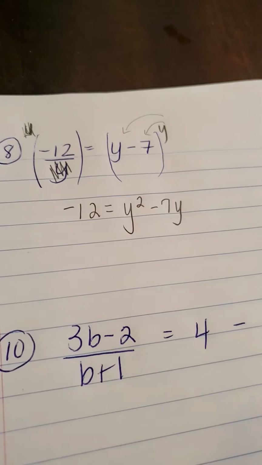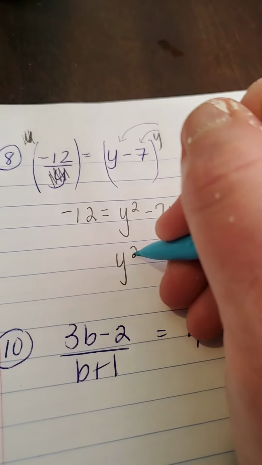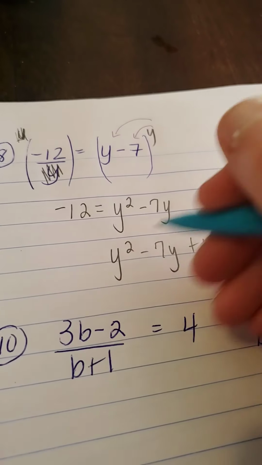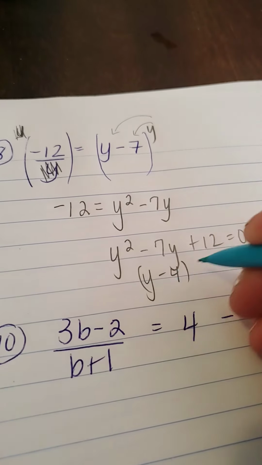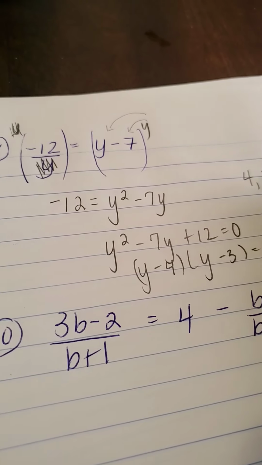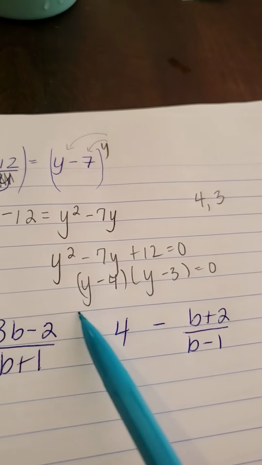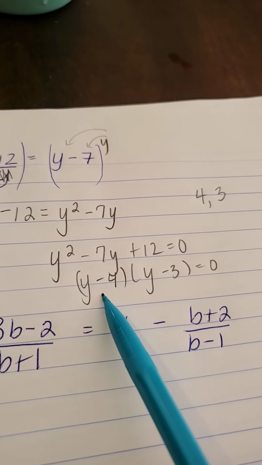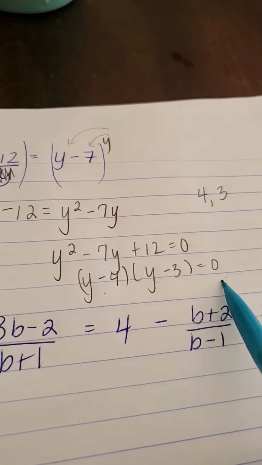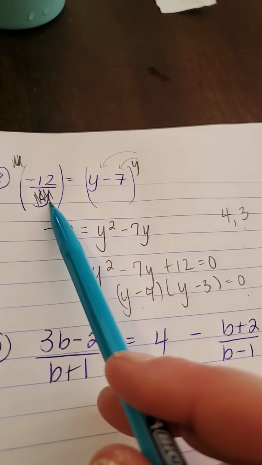Once you get to this point, remember we're solving a quadratic equation. That means set it equal to 0. I'm going to add 12. Look to factor, so y minus 4, y minus 3 equals 0, giving you these two potential solutions, 4 and 3. Because 4 minus 4 would be 0, which would make that 0, and 3 minus 3 would be 0, which would make that 0.